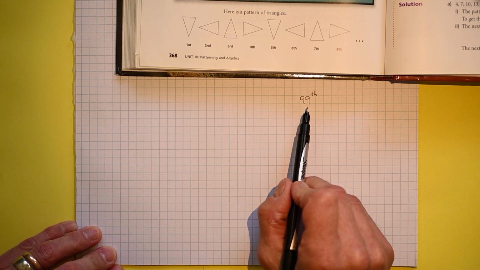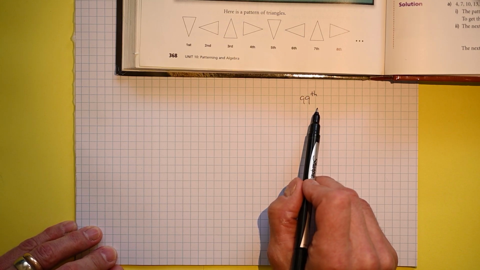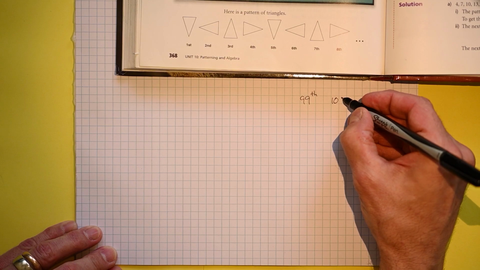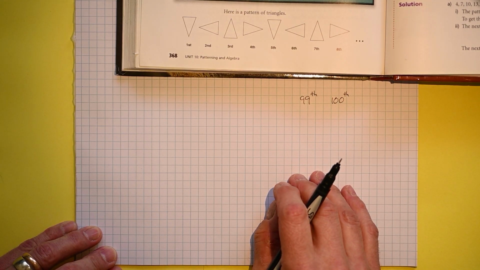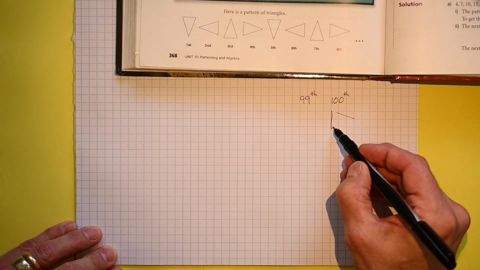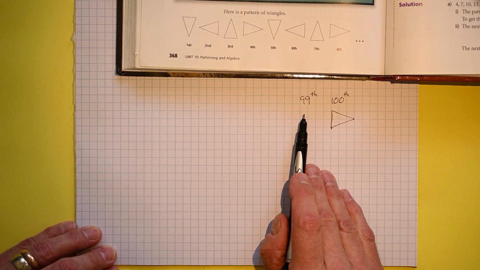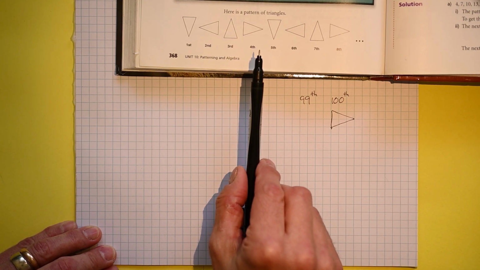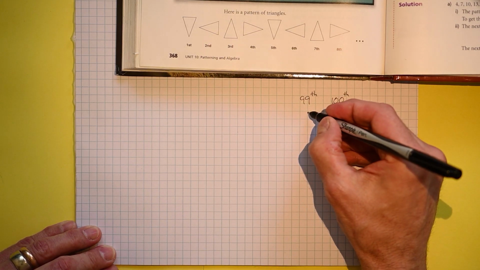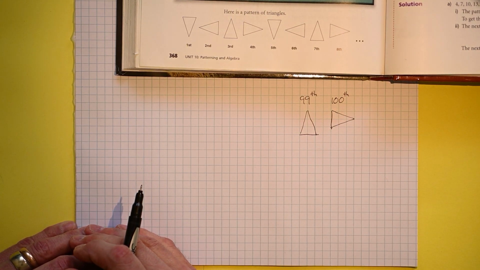So the trick is to find a multiple of 4 that gets us close to the 99th triangle. Well, one that leaps to my mind is the 100th, because 100 is a multiple of 4. And so I can say with confidence, if 100 is a multiple of 4, then the 100th term is going to be a triangle that points to the right. And if I know that, then the 99th term is the one before it. Let's look at another one that points to the right, and look at the one before it. That's a triangle that points up. And so now we can say with confidence that the 99th triangle is one that points upward.